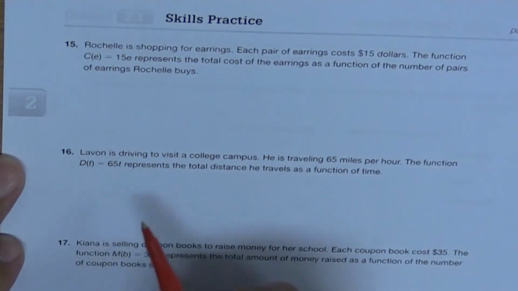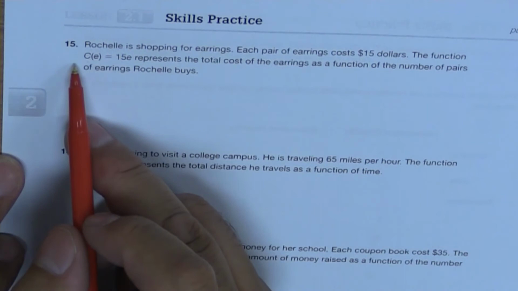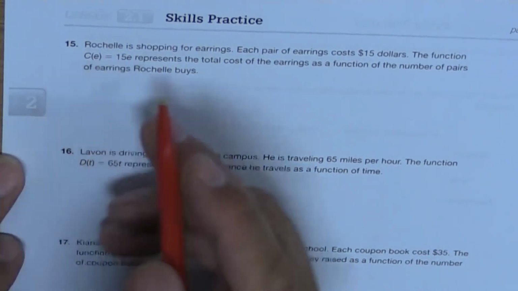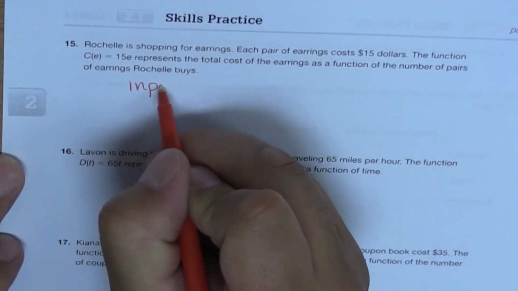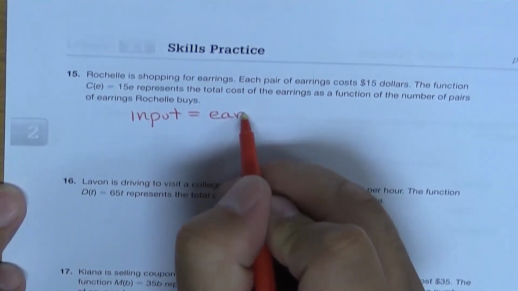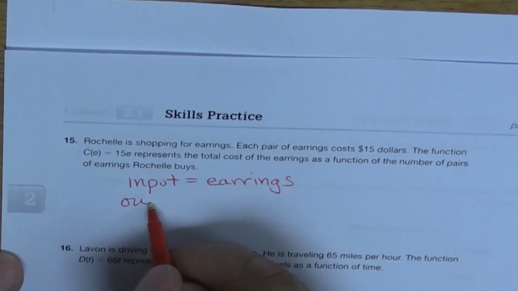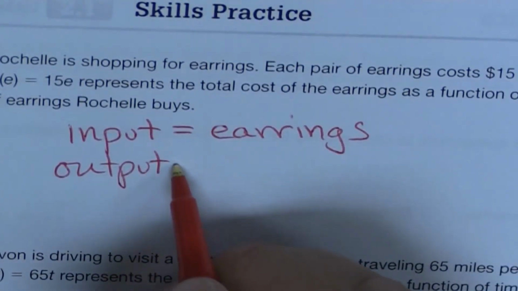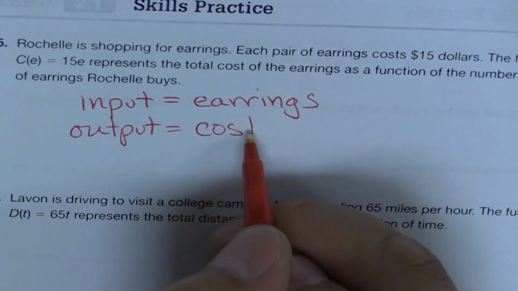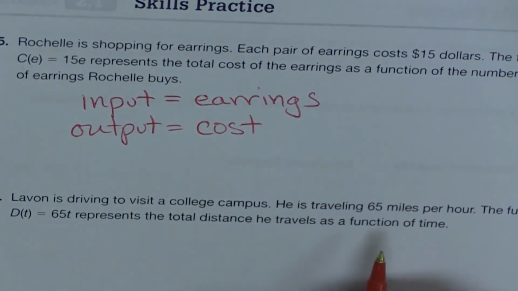All right, so let's see if we could get this. Depending on the number of earrings, we're going to have an associated cost. So the input value is going to be the number of earrings. The output value is going to be the total cost. I'm just going to write cost. Based off of, I've got to go back because I forgot what the instructions were.